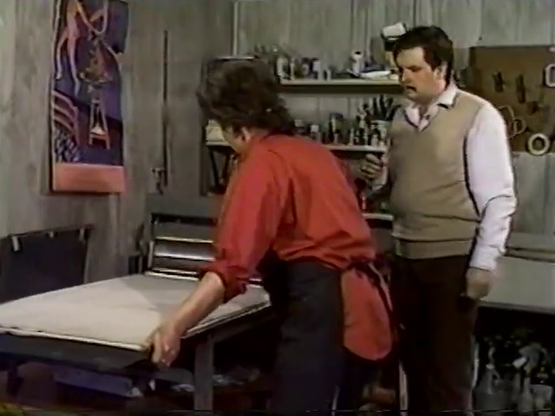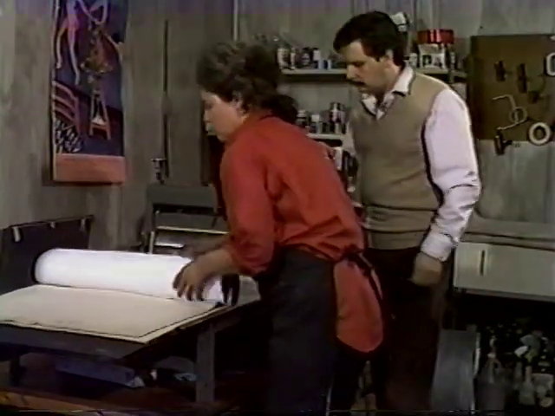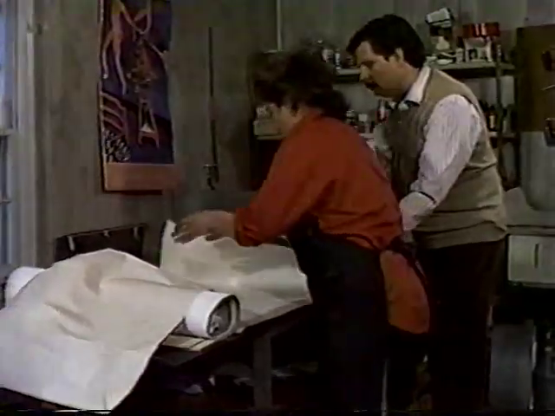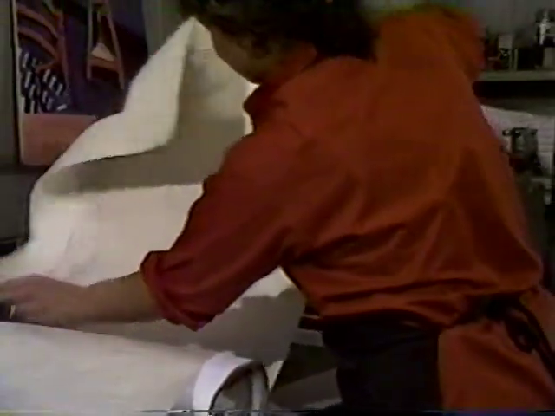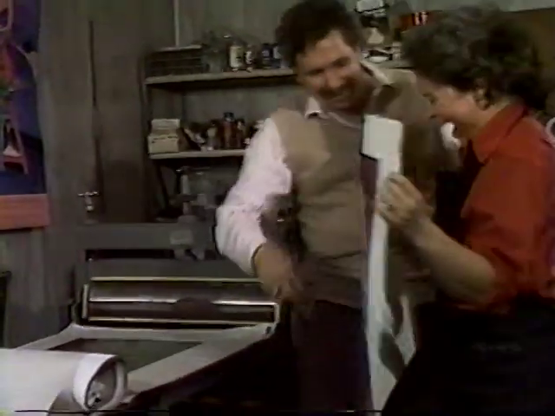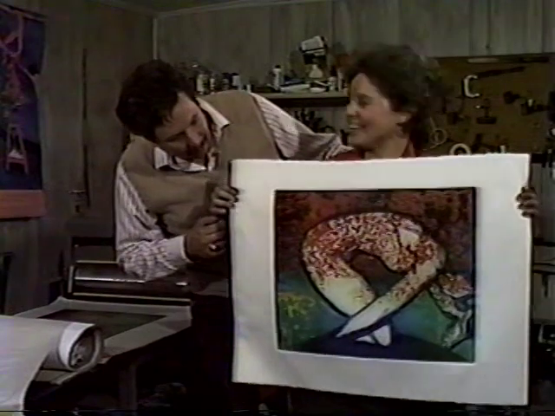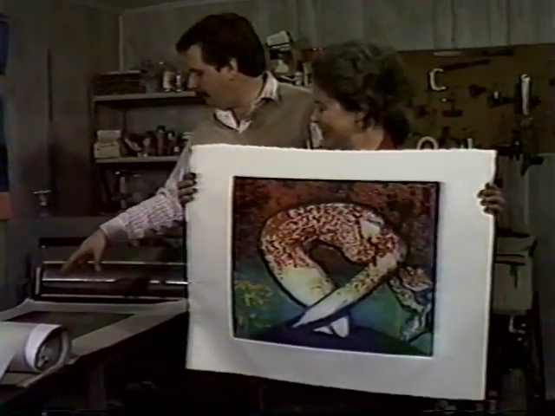We should have the final print. Let's roll it up here quickly. And let's see what we have. Okay, now we're ready to pull it off here. Here it comes. Oh, wow. Oh, I like it. Yeah, look at that. It's real pretty. Looks just like the one at the beginning. Yeah. It's hard to believe that from that plate, that piece of art came out.